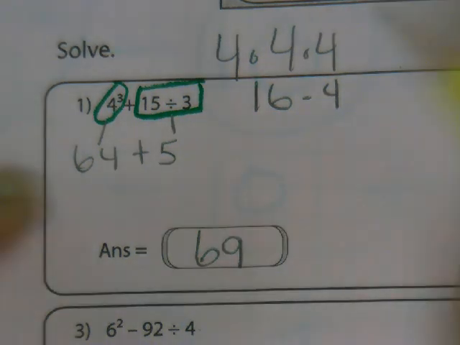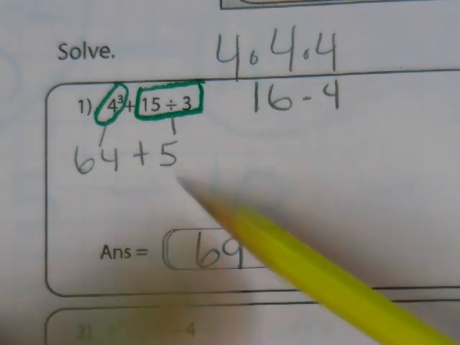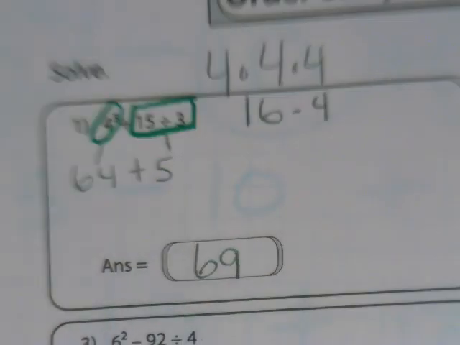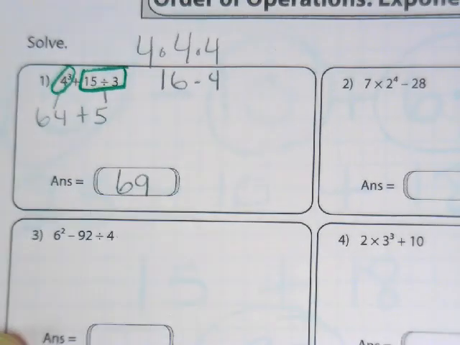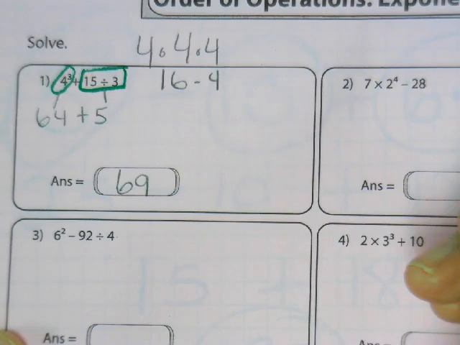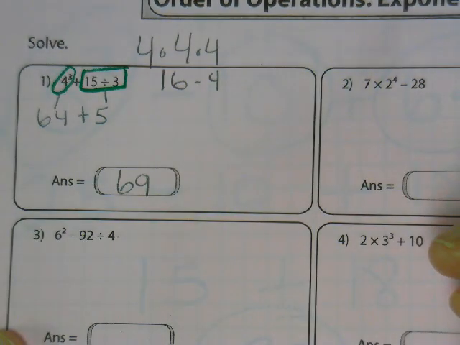So we showed our work here. Did you get 64? Did you get 5? Okay, now on number 2 on the side, not down, but on the side, what do I circle on number 2? Mel? 4 to the power of 4. No, 2 to the power of 4.